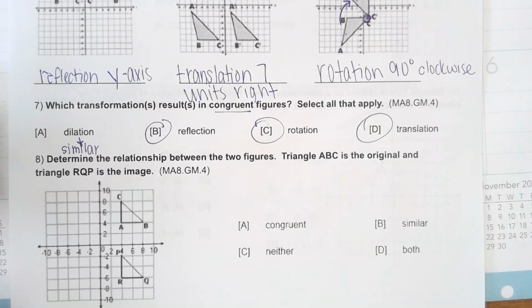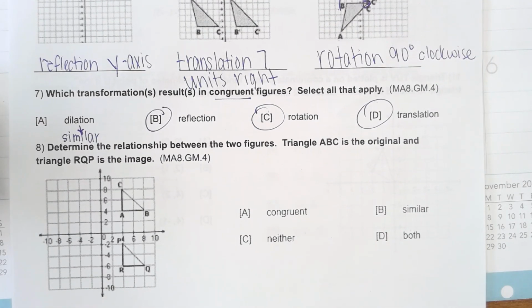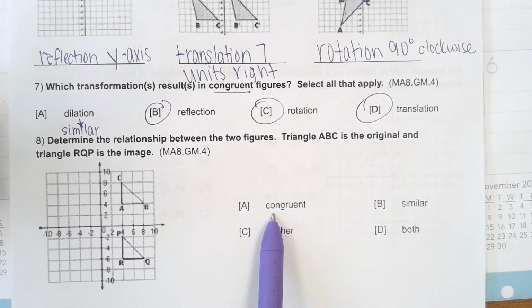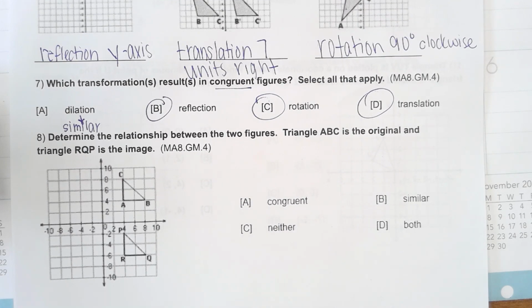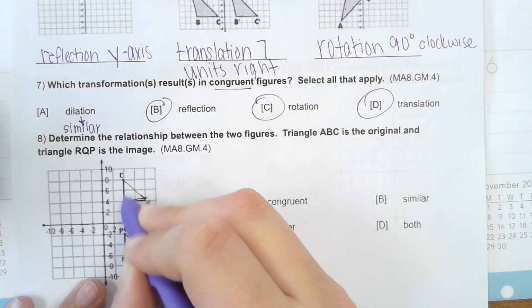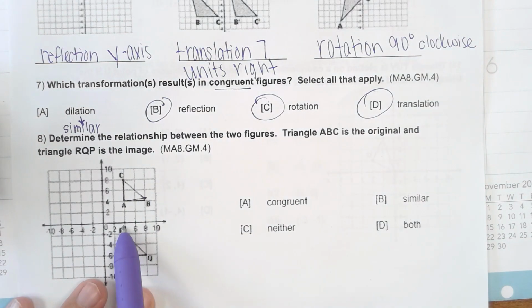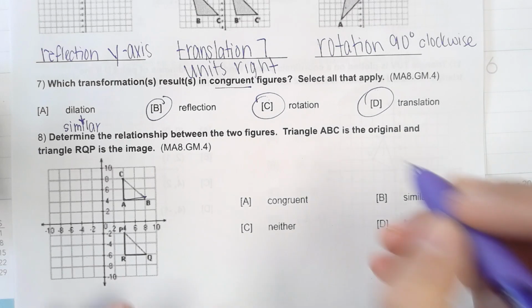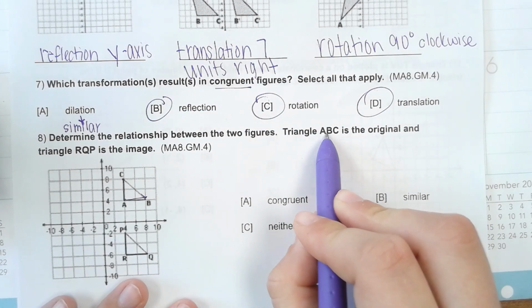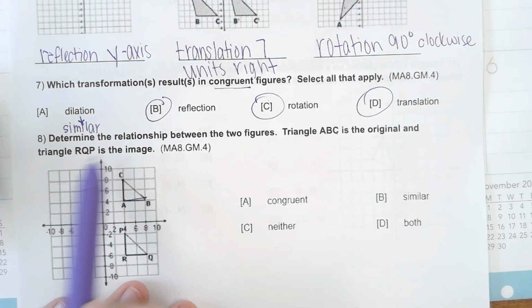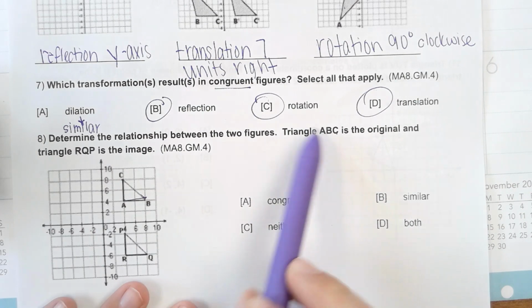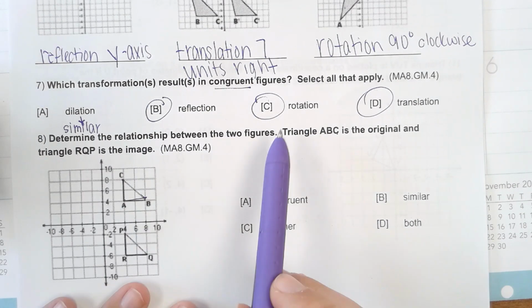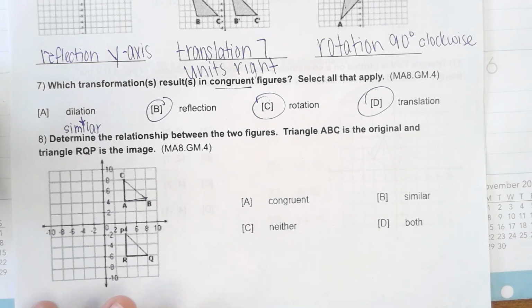All right, number 8, determine the relationship between the 2 figures. So our answer choices are congruent, similar, neither, or both. It says ABC is the original figure, and RQP is the transformed figure. So when we say ABC, notice how these go in order. A is going to be congruent to R, B is going to be congruent to Q, and C is going to be congruent to P, okay?